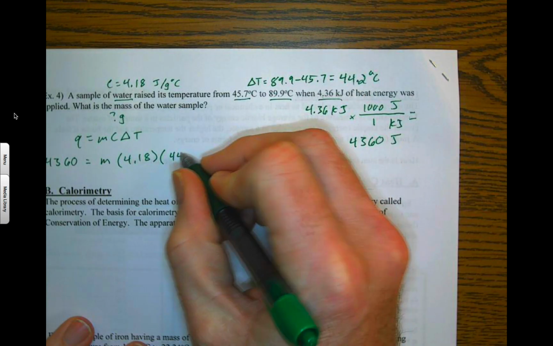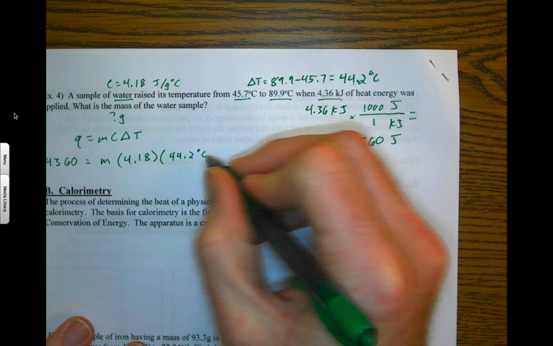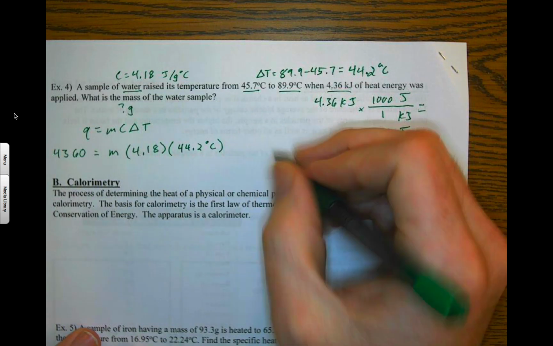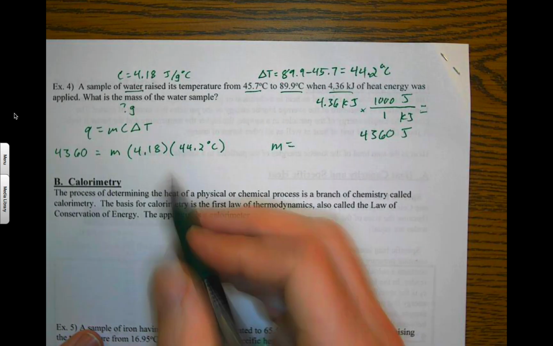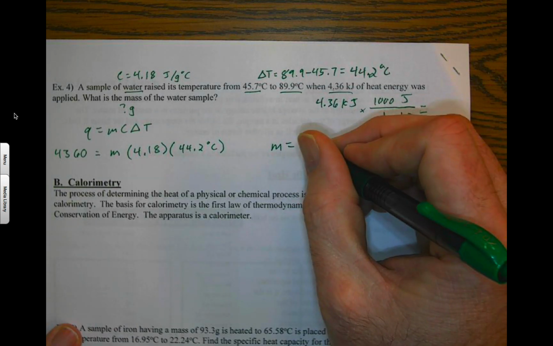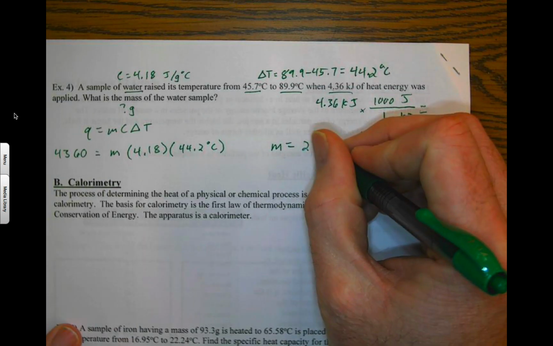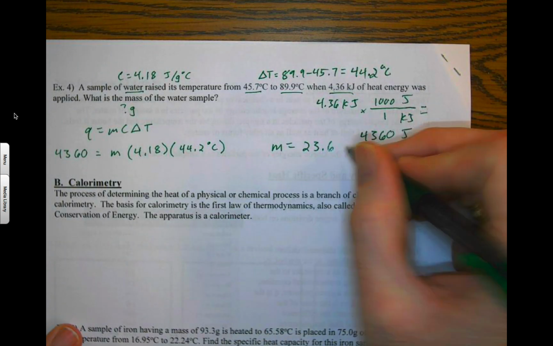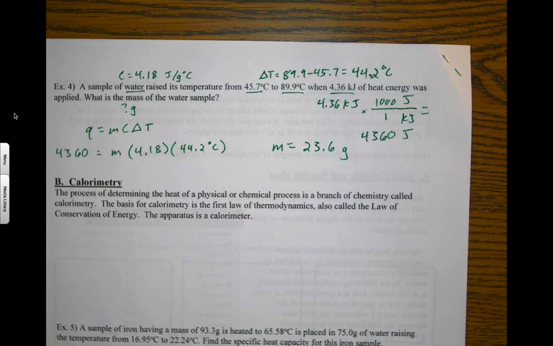So that's 44.2. And so the mass is going to be, because I won't write out the derivation of it, you guys should know some math, so there's 23.2. This should be grams. All right. So I hope that helps.